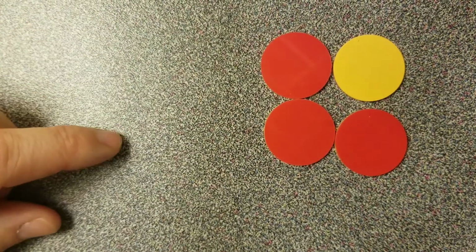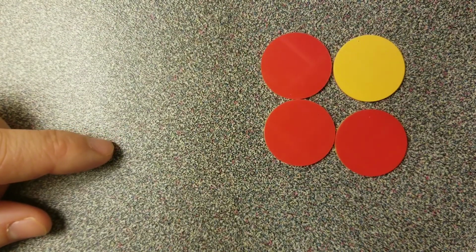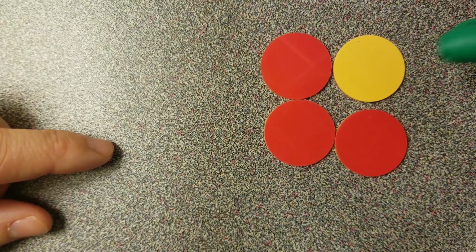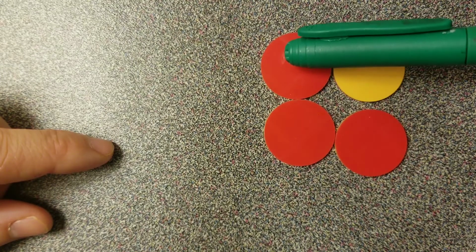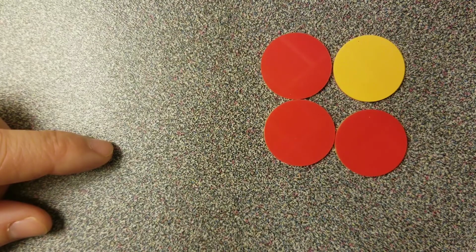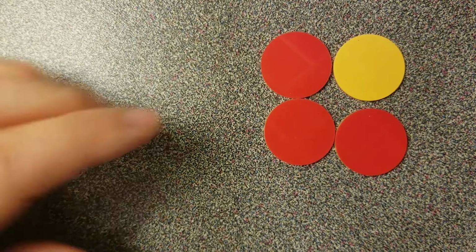Here's another example. Here we have another set. This is 4 pieces and 1 of them is yellow. Or we can say 3 of the 4 pieces are red.